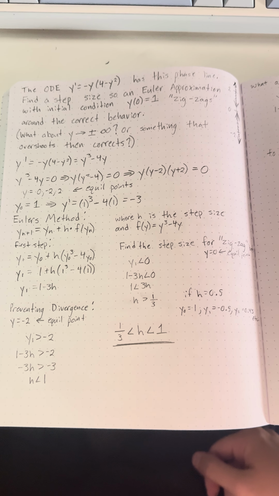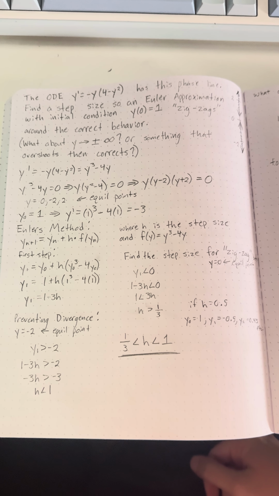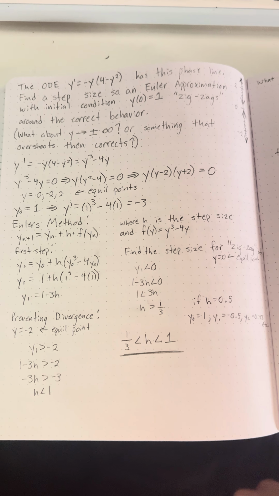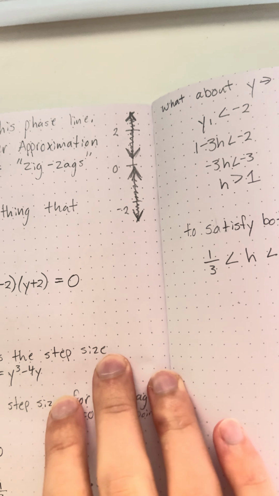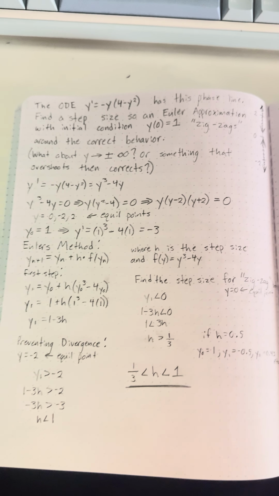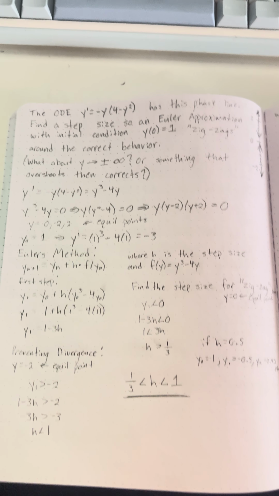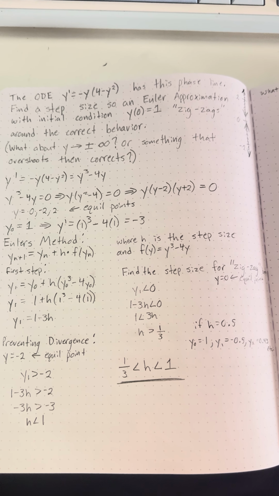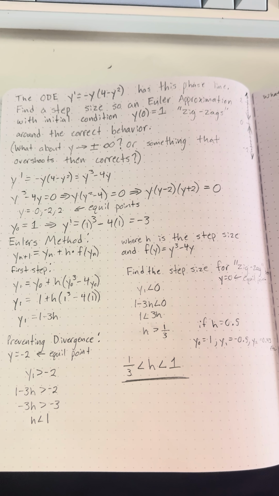Alright, here's another challenge problem for class. This is the third one I have. So what she gave us is this ODE, and it has this phase line right here. So 2, 0, -2 are the equilibrium points. And then we got to find a step size. So in Euler approximation with initial condition y0 equals 1 zigzags around the correct behavior.